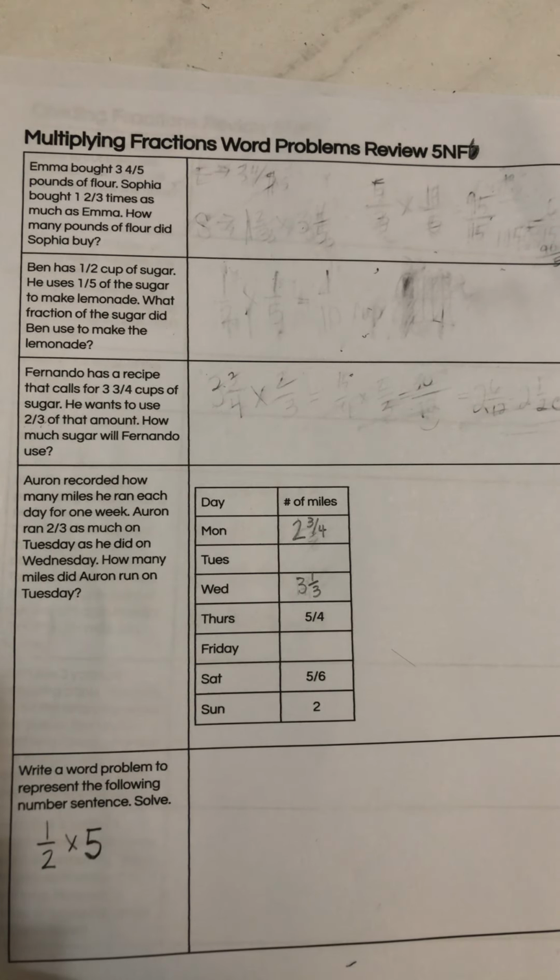So just click on that, print it off, do the work, or you can just pull that document up on your device, do the work on another sheet of paper, and then I want you to re-watch this video to check your work, okay? So let's get started.